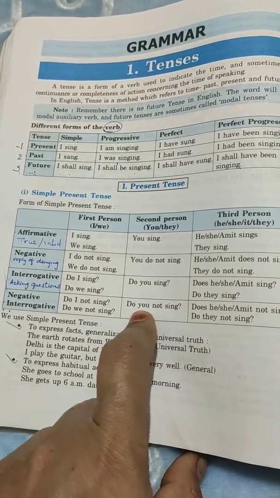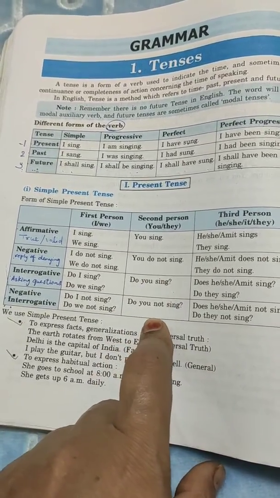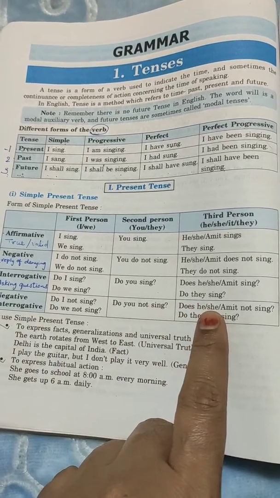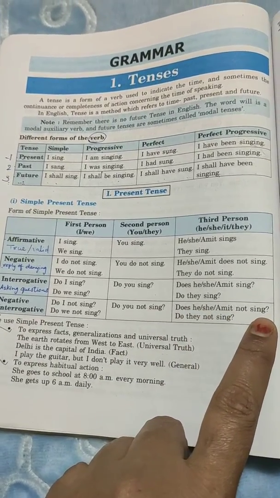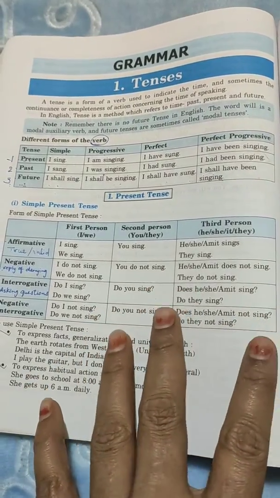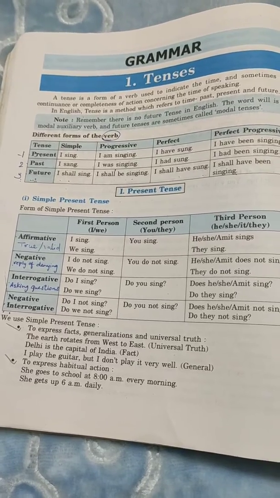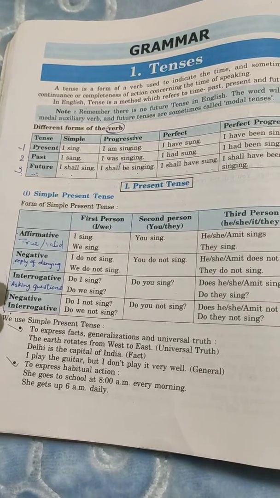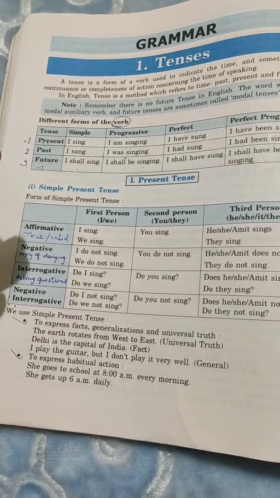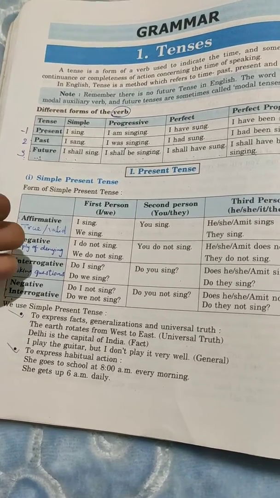Now second person, do you not sing, that is for the second person. Does he, she, Amit not sing? Do they not sing? So students, I think you have come to know how to use these tenses. It's the simple present tense. These are the forms of simple present tense.